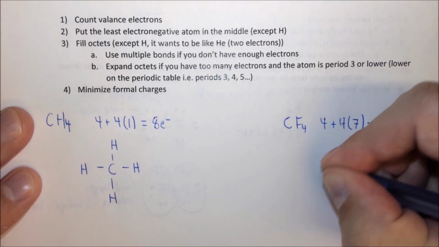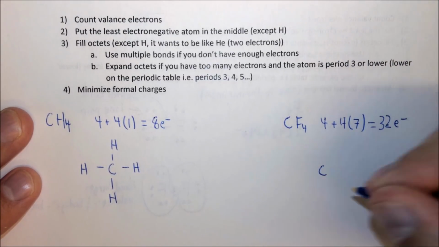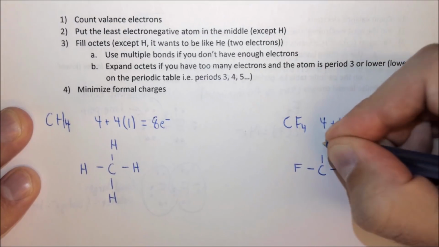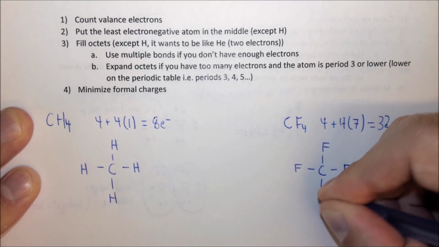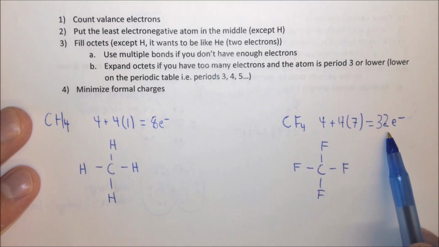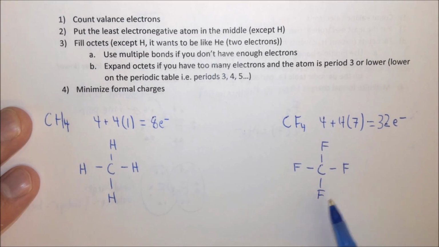Put carbon in the middle, because it's the least electronegative atom. Bond it to 4 fluorines, like so. We have now used 2, 4, 6, 8 electrons, which means we have 24 electrons left. Another way to do this is to simply fill the octets of all the fluorines.